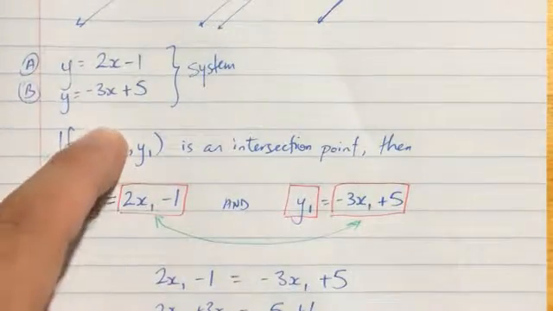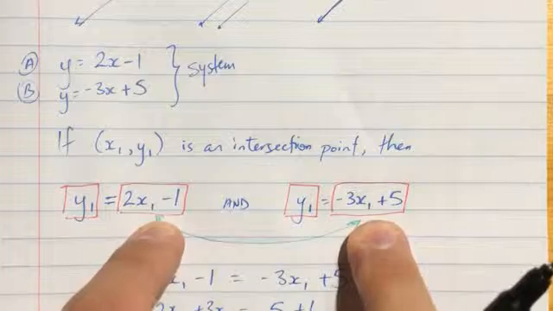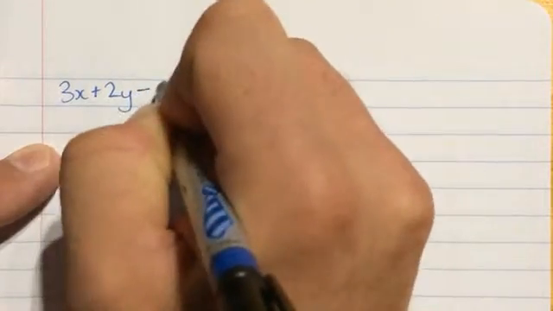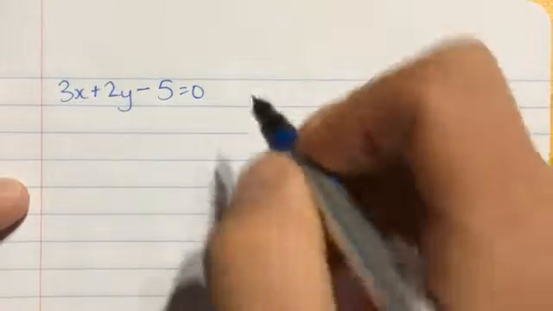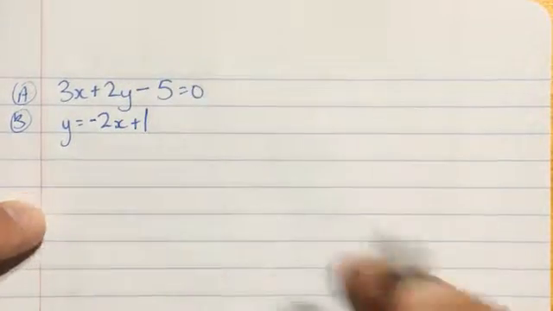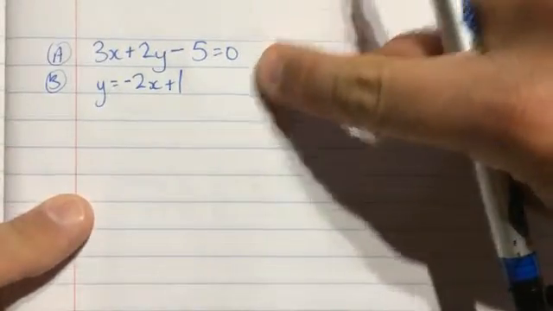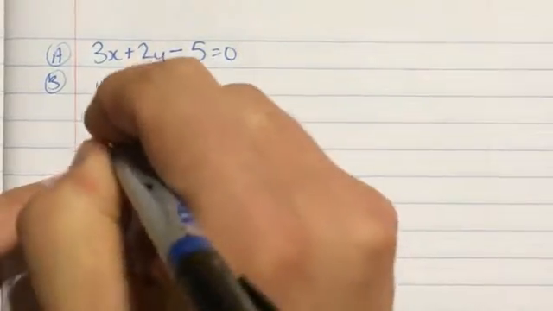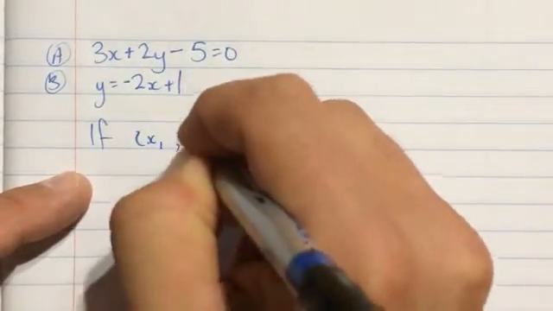Okay, well, what happens if, let me back up one more time. These equations were both in slope y-intercept form, so we were able to see something that must be the same and set them equal to one another. But that's not always true. What happens if we're given something like this? There's one equation, and here's another equation, so we'll call that one A. Okay, so one of those is in standard form, and the other is in slope y-intercept form. Let's do the same thing. If we have an intersection point, let's call it x1, y1.